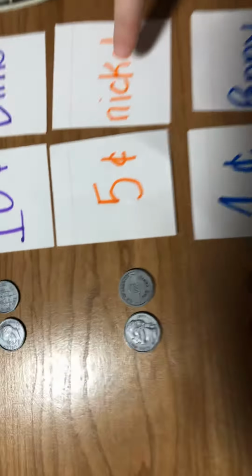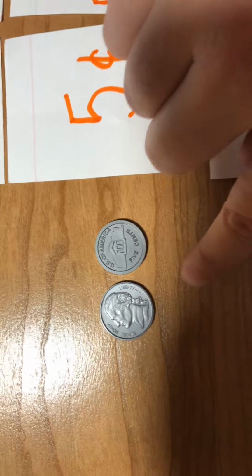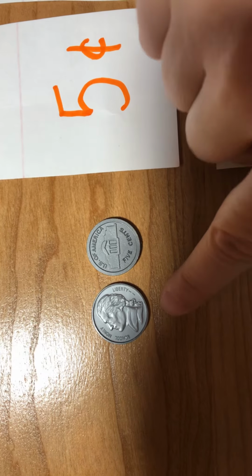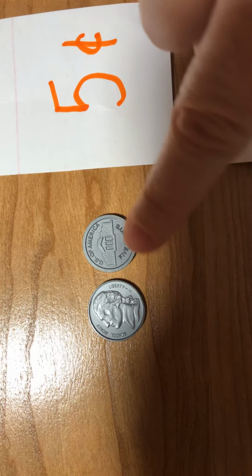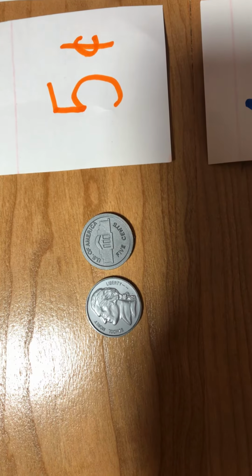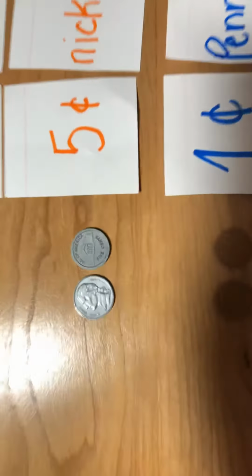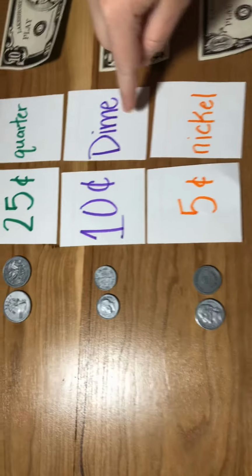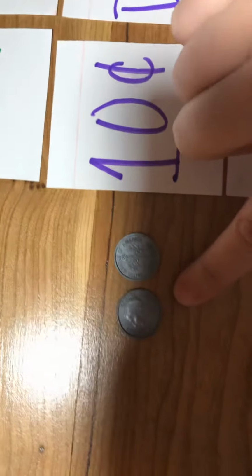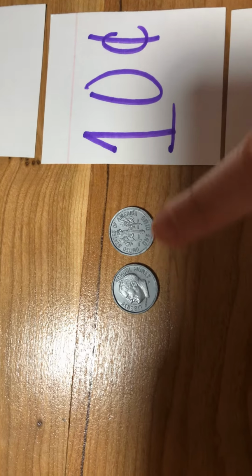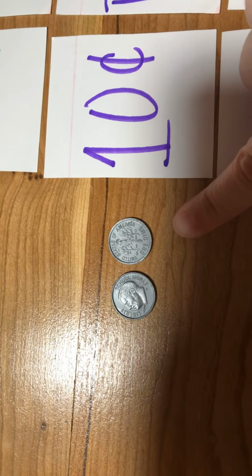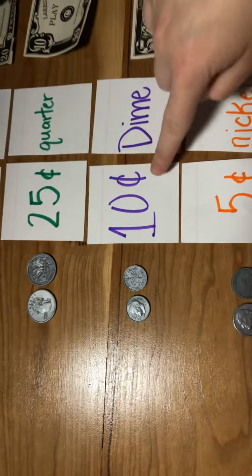The nickel is worth 5 cents. On the nickel is Thomas Jefferson. Thomas Jefferson is the head side and this is the tail side. It's worth 5 cents. Next we have the dime. On the dime is Franklin D. Roosevelt. So there's the heads and there's the tails. All right, and it's worth 10 cents.